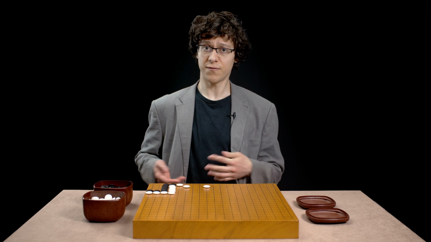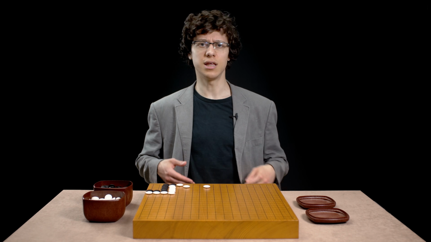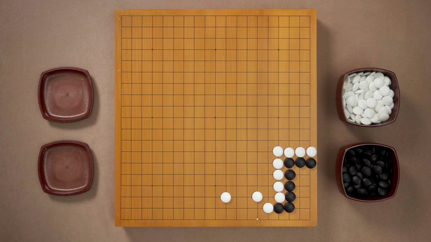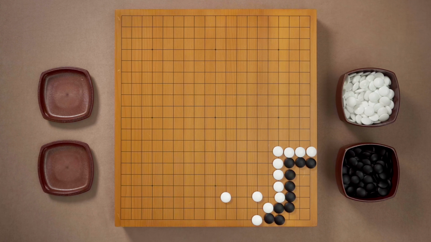But maybe you found it unnecessarily complicated, because in the end, players are not fighting for all these points in the corner and all the points on the side. The only two intersections which can change the ownership are these two. If black starts, then this will be 1 point for black, and if white starts, then this will be 1 point for white.